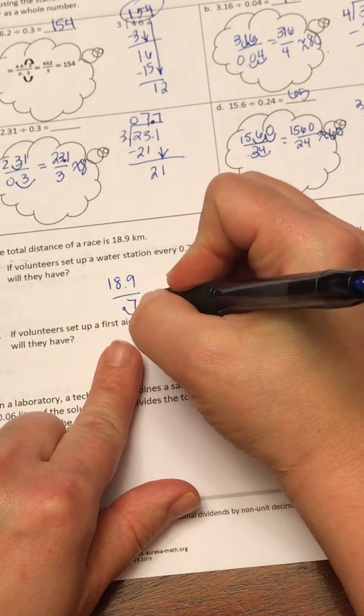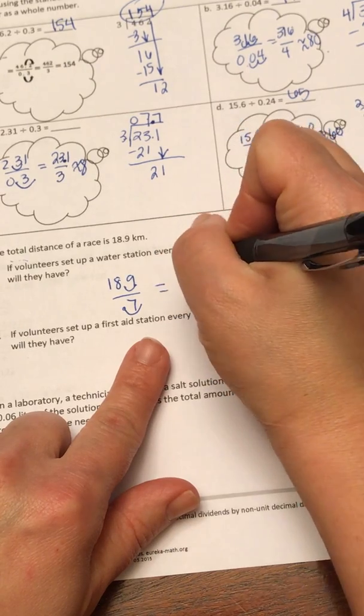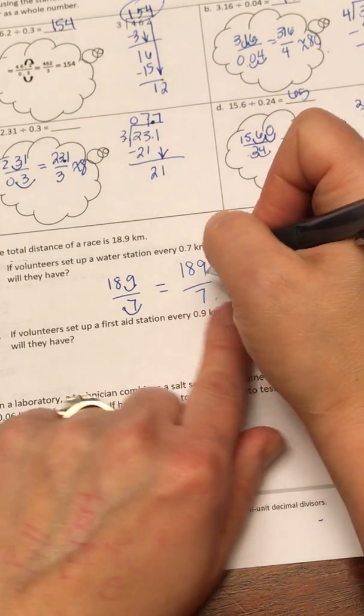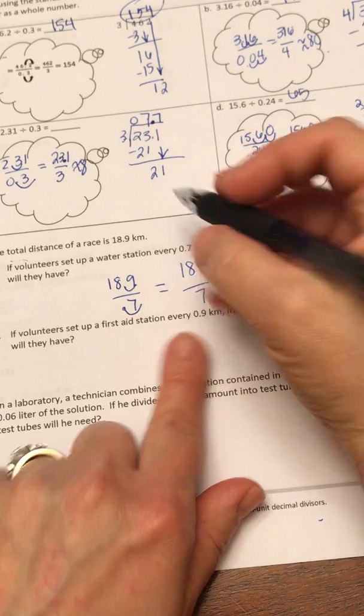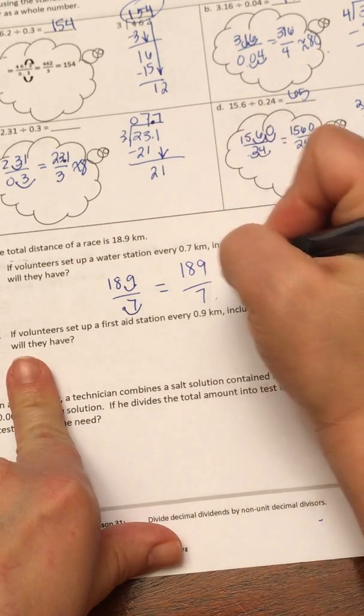All right, so in my head, I'm going to move it. I'm going to multiply by 10. 7 is going to go into 18. My estimate is that my answer is going to be about 20.